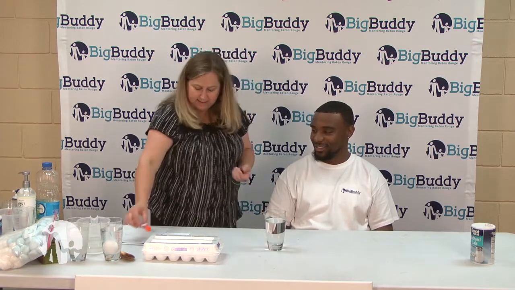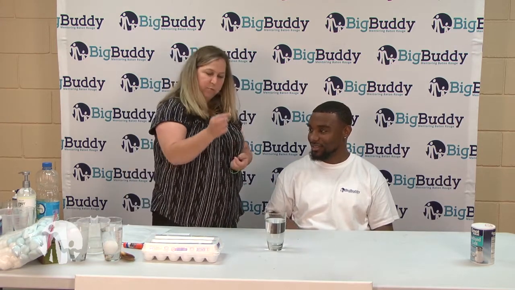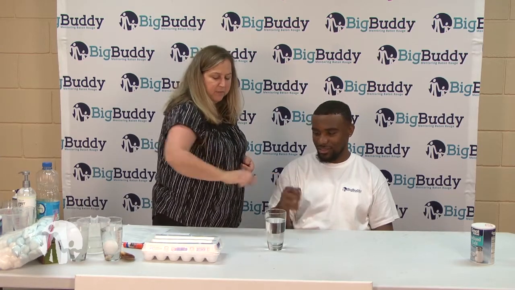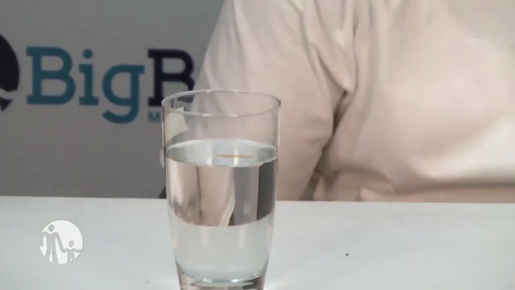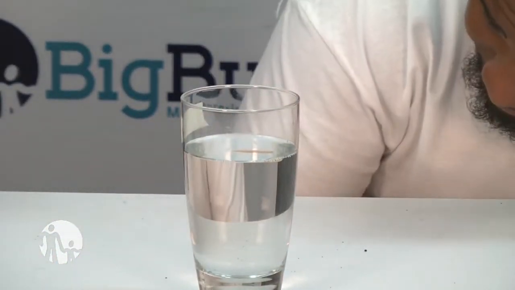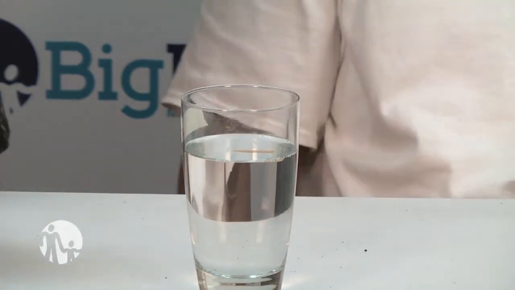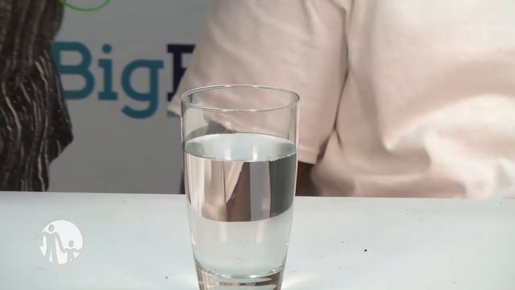All right, good. And I have a little piece of wood here. It's just a little piece of stick. And I broke it off so it would be small enough to fit in the water. I don't know if you can see it good, but tell me what it's doing. It's floating. It's on the top. So that means it is less dense than water. Good.